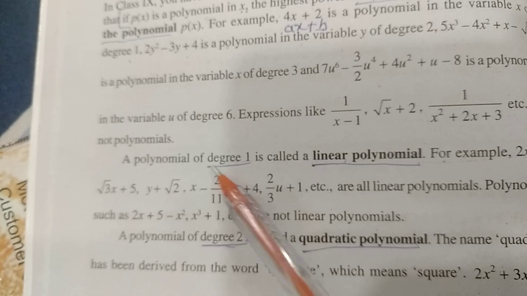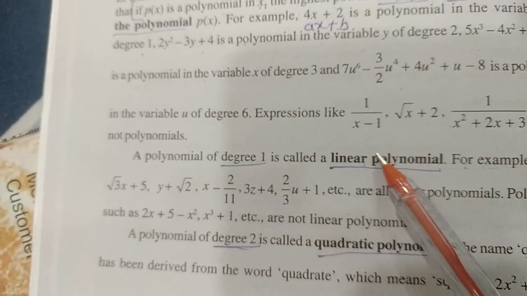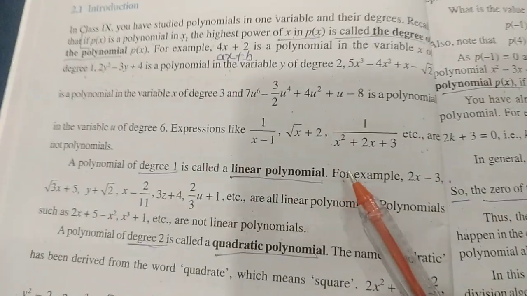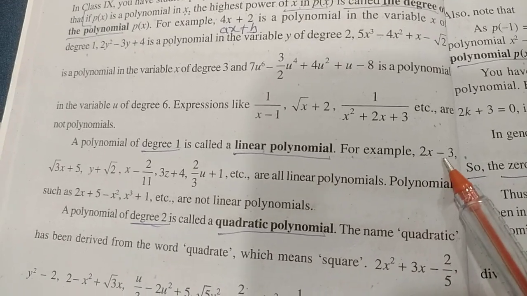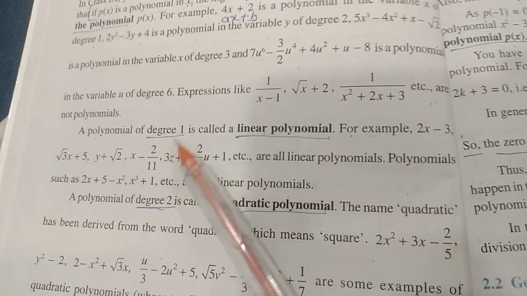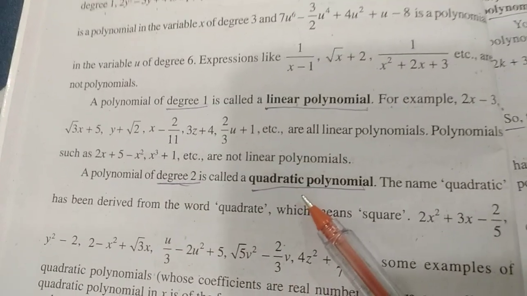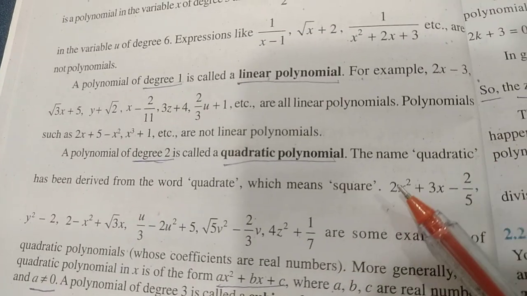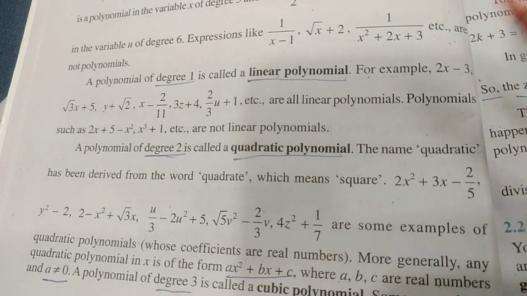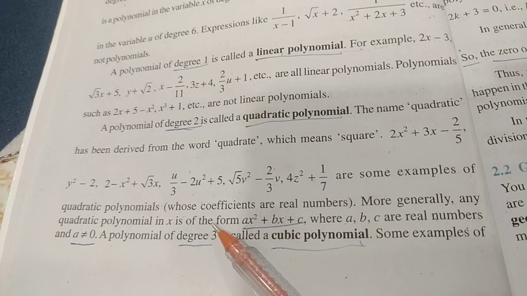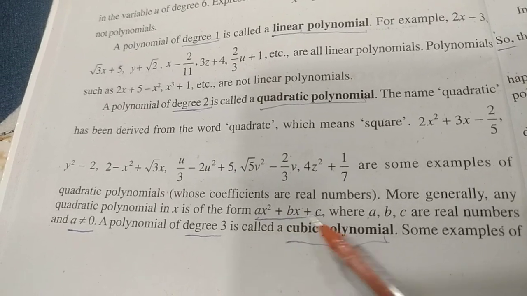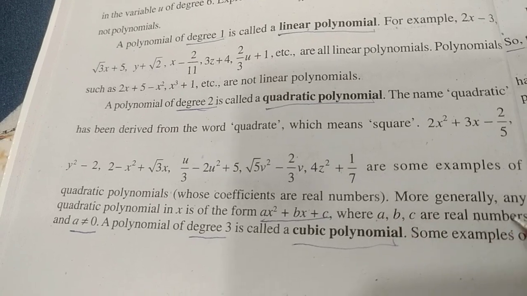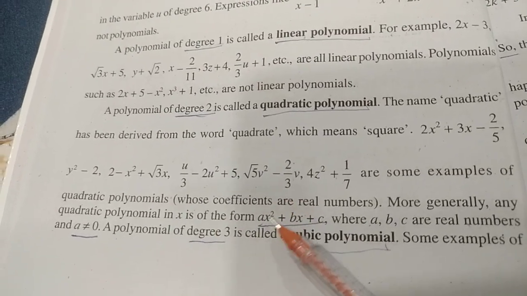A polynomial of degree 1 is called a linear polynomial. Linear means x is only to the power of 1. For example, 2x minus 8 has only one x term and a constant. Similarly, degree 2 is called a quadratic polynomial. The quadratic polynomial is written in standard form as ax square plus bx plus c. The highest power is 2, where a, b, c are real numbers and a cannot be 0.